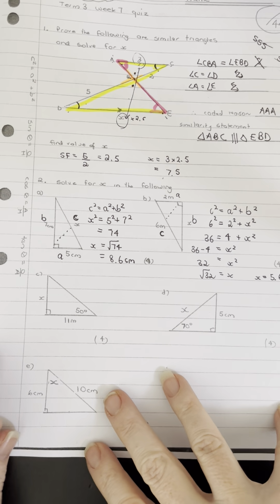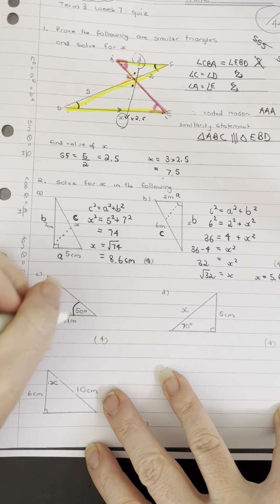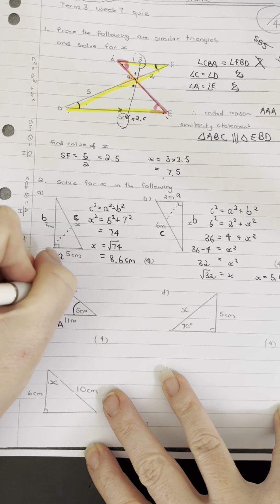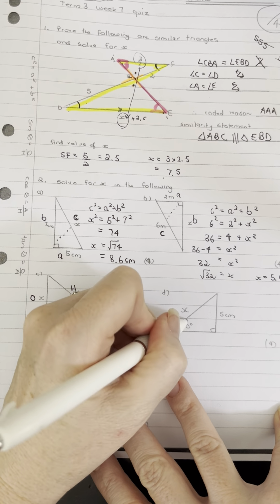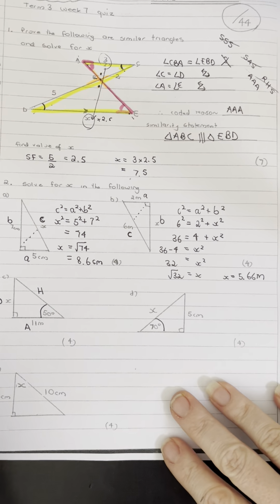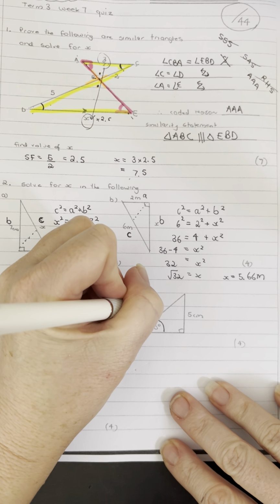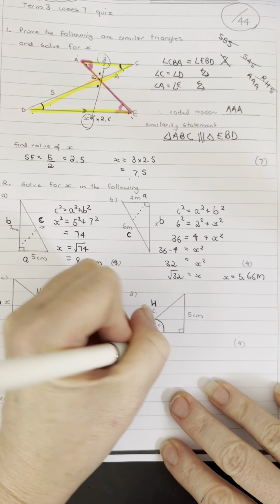So for the first one, I'm looking at my angle here. So my A is going to go there, my H is going to go here, and my O is going to go over there. Here my angle is there, the 70 degrees. My H is going to go with that X. The A is going to go down here next to the angle, and the O is going to go with the 5. In the last one, my angle that I'm referring to is there. So my H goes with the 10, my A is going with the 6, and my O is going there.